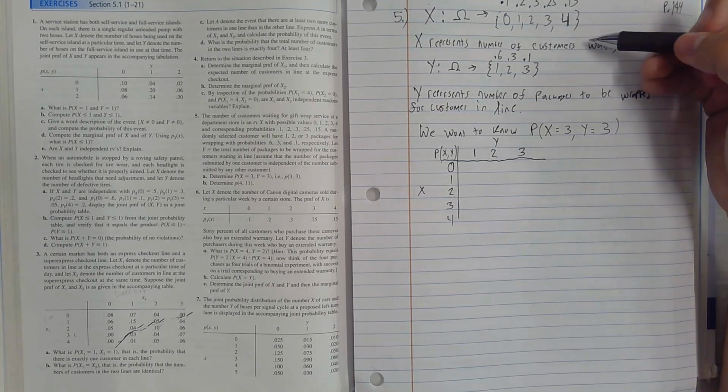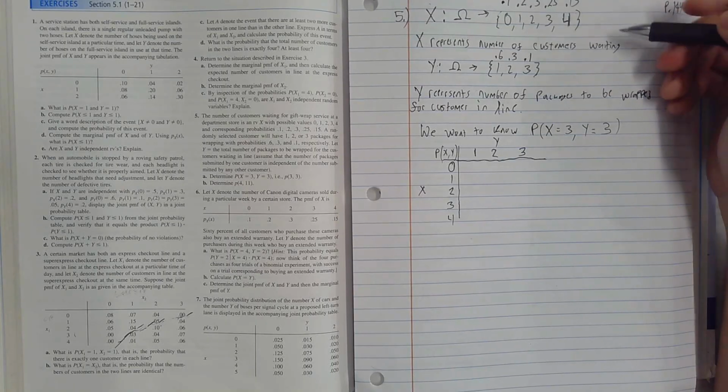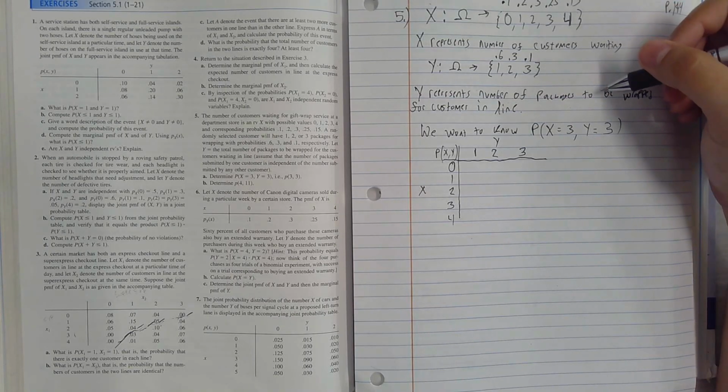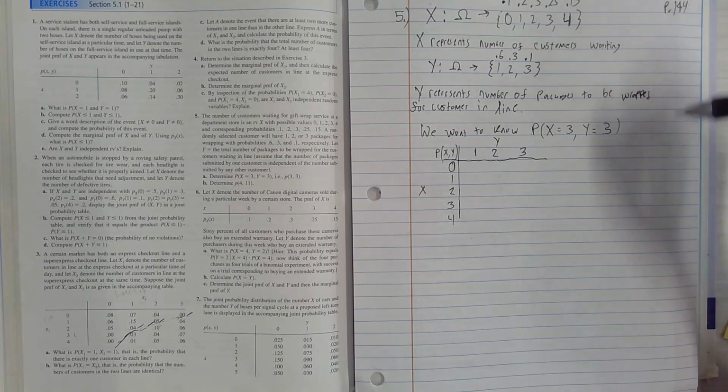So X represents the number of customers waiting, and Y represents the number of packages to be wrapped for each customer.